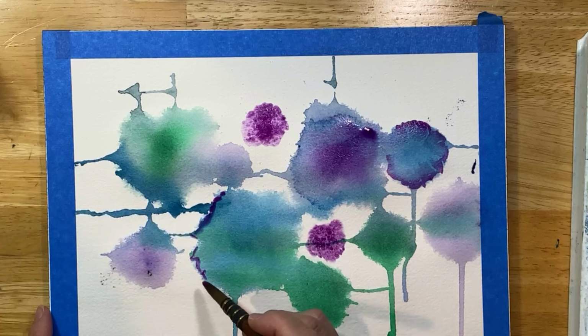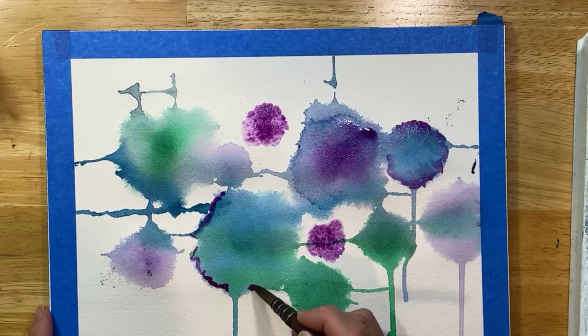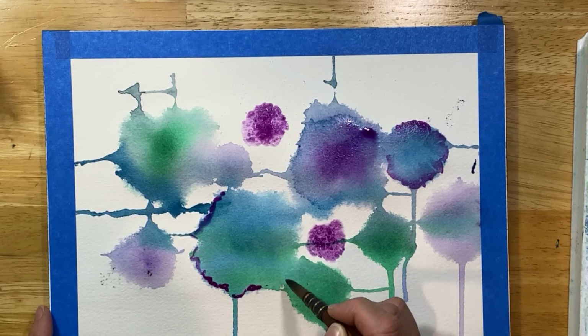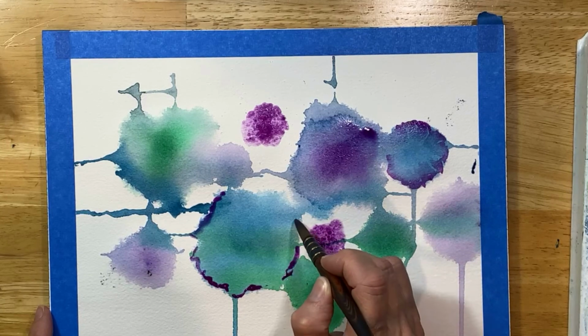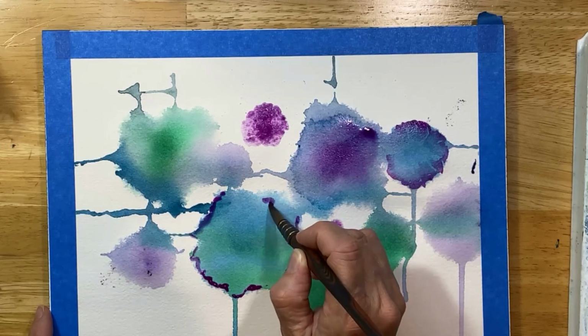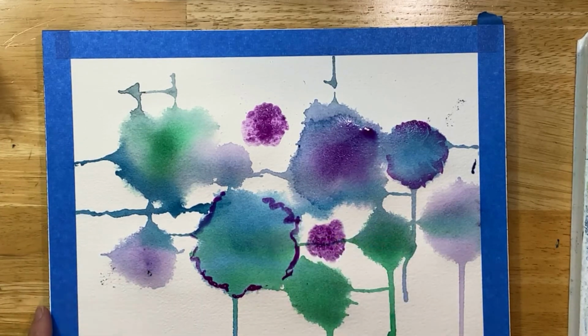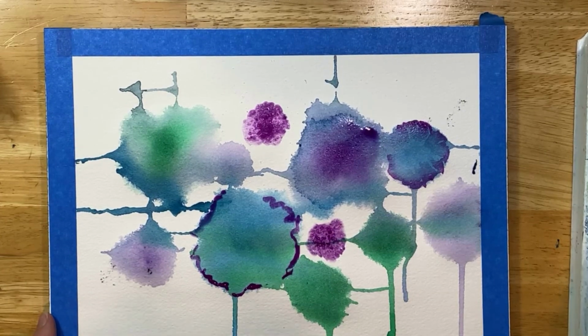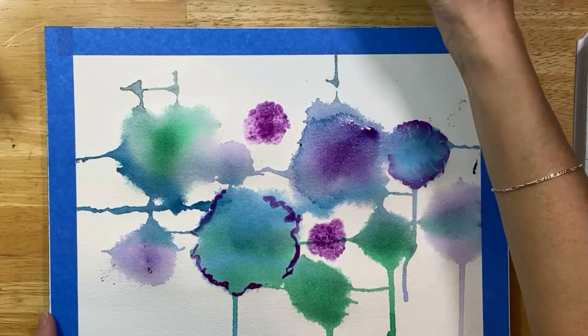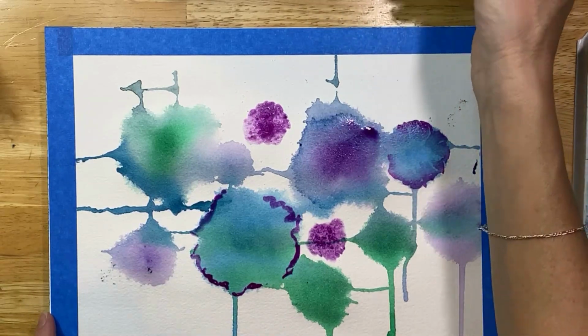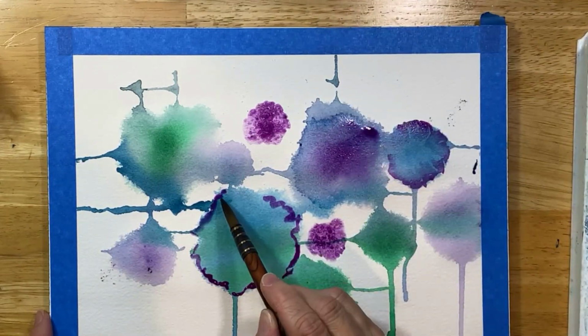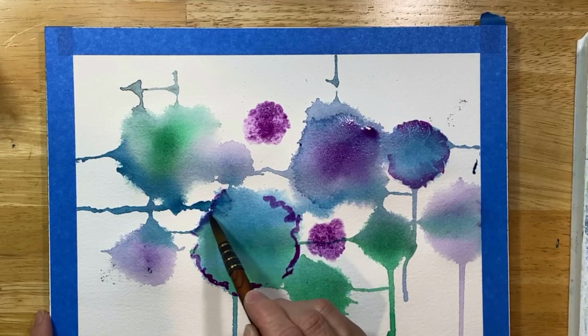So I'm just using my brush to edge, and it's okay to skip here and there, skip sections. Makes it more interesting if it's not all outlined, and maybe there's some crinkling or wiggling to my brushwork here. And I'm rinsing it and blotting it, so it's going to be damp, but it's not dripping wet. I'm blotting it on a towel and then using my brush to just pull inwards.